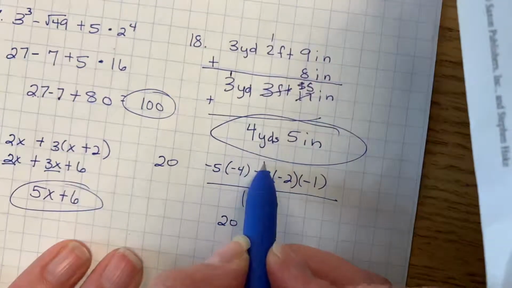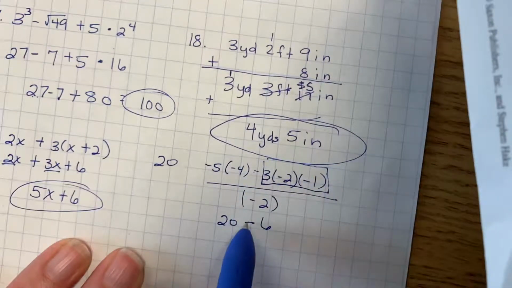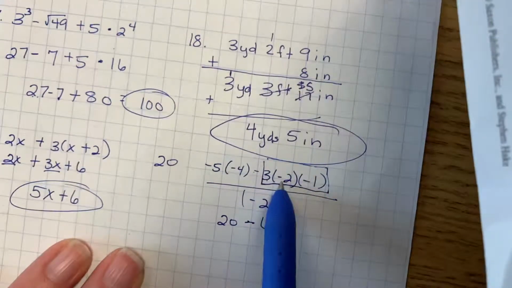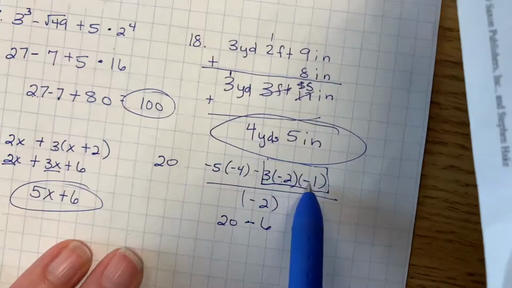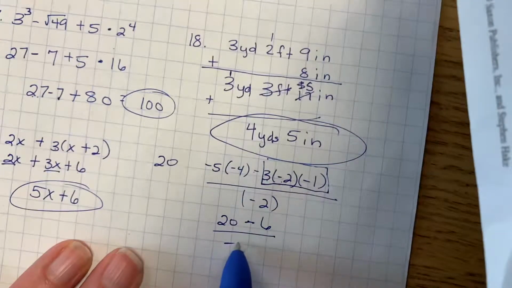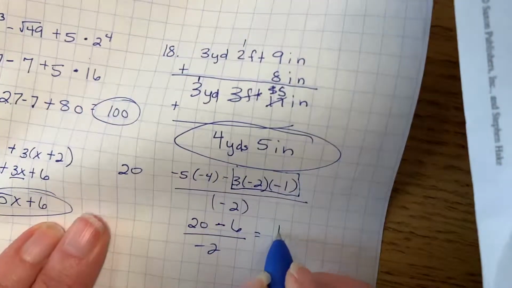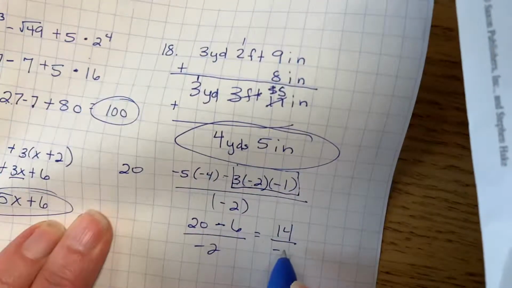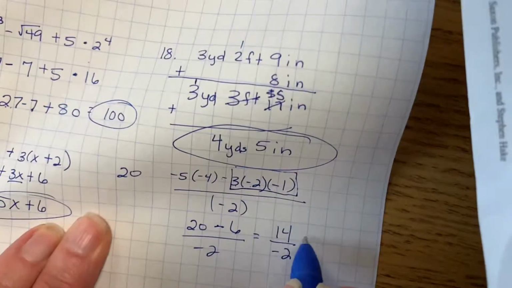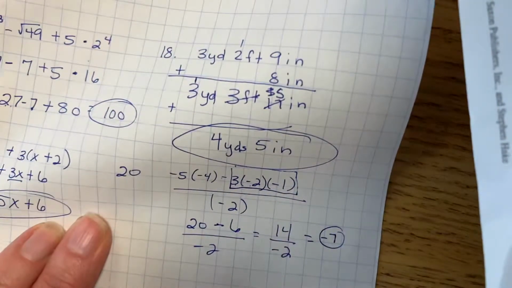So I really just am working with this part, right? I brought this negative down. 3 times negative 2 is negative 6, times negative 1 is positive 6, so that's right there. Then I'm going to divide by negative 2. 20 minus 6 is 14, divided by negative 2. This equals negative 7. And there's our answer.